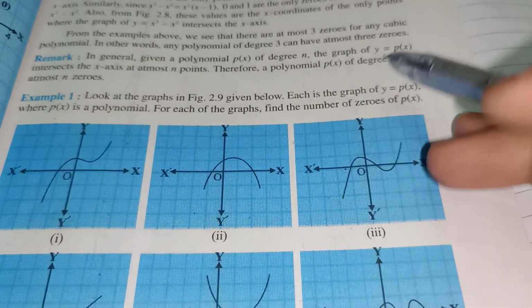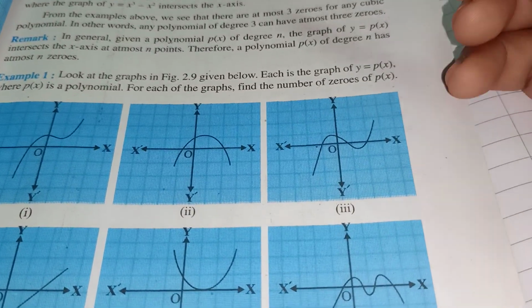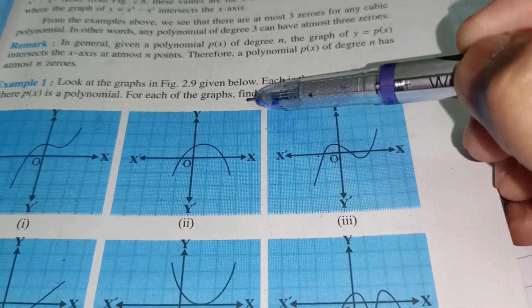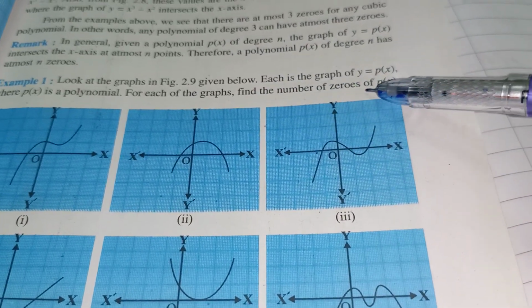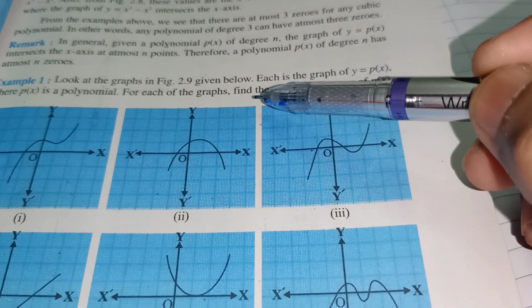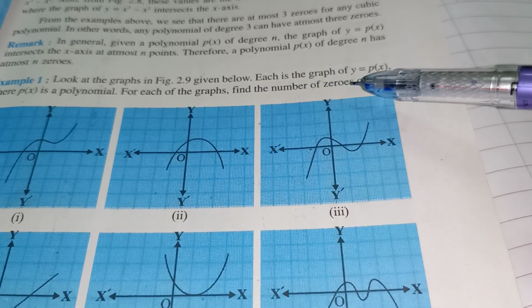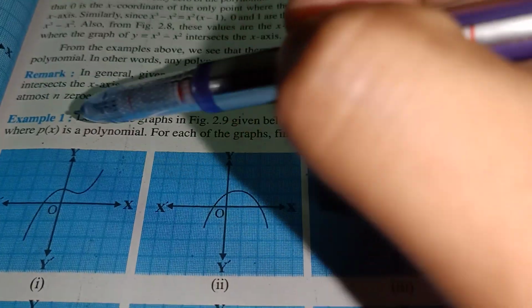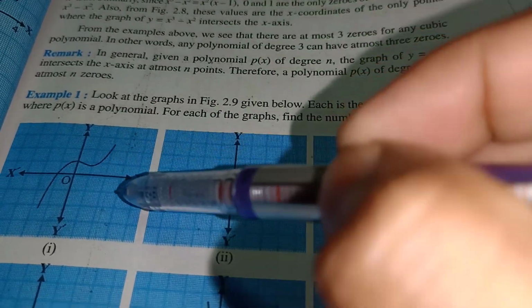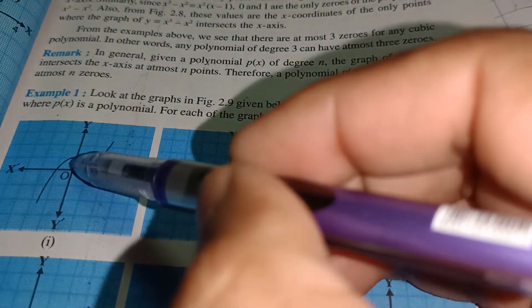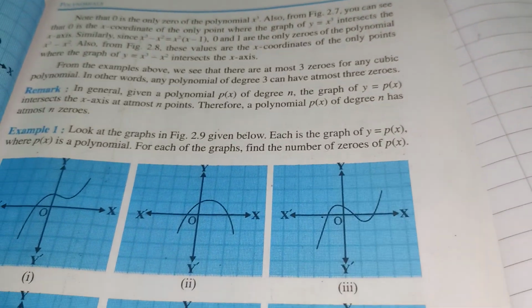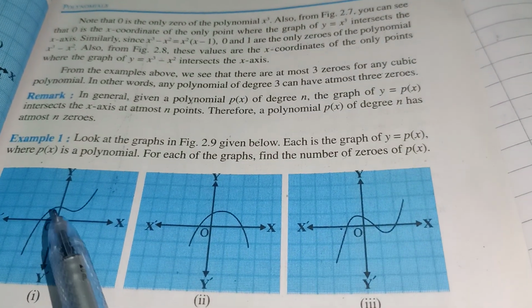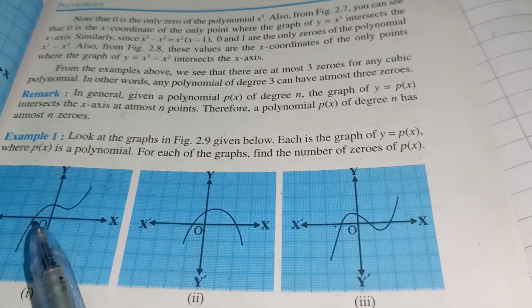So let us see some examples from the textbook. In this, we need to find the number of zeros. You will get the number of zeros if the graph cuts the x-axis. So in this graph, the curve is cutting the x-axis at only one point.